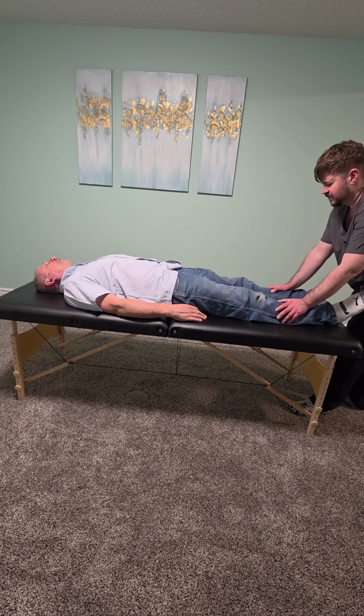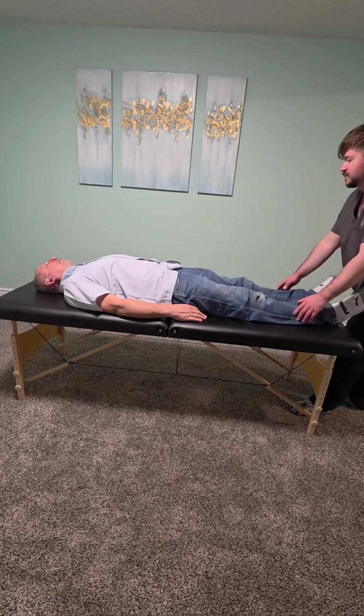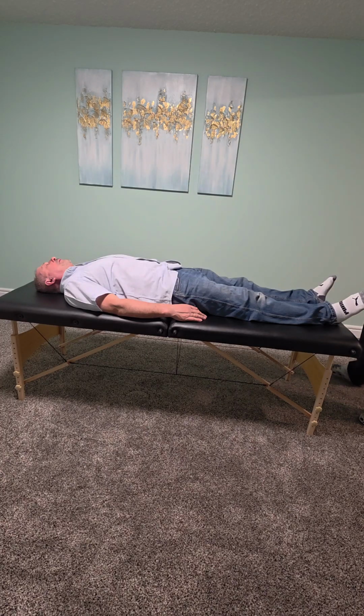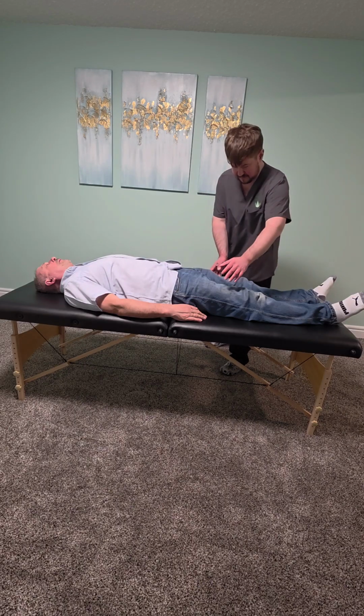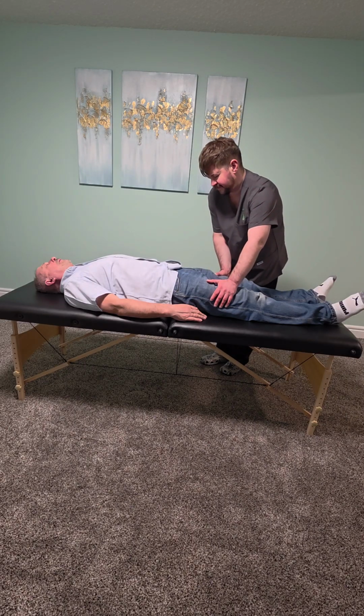Okay, the same, rhythm is symmetrical. Good amplitude, good quality. It goes into full flexion, full extension. Rate is about the same. So far the score would be about 2 or 3 on all the areas.